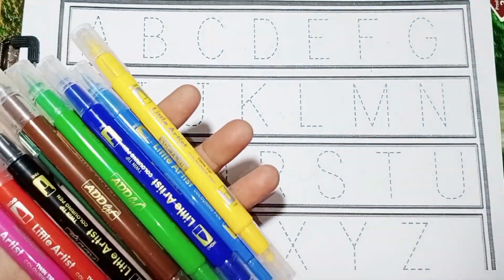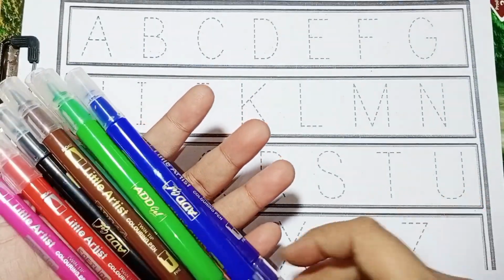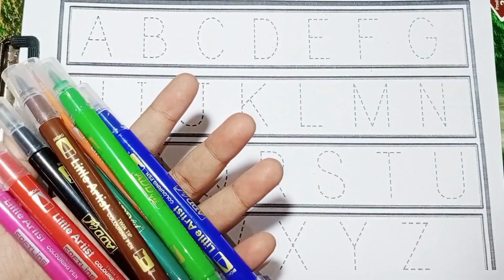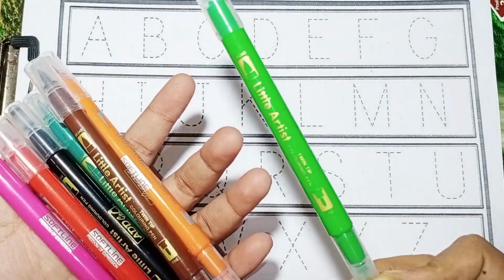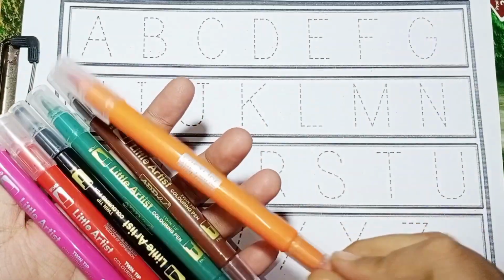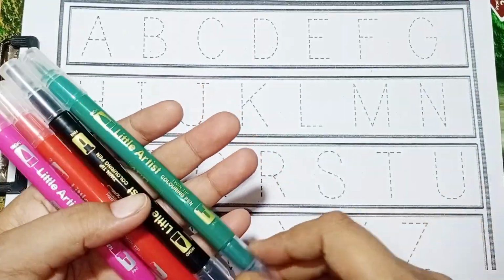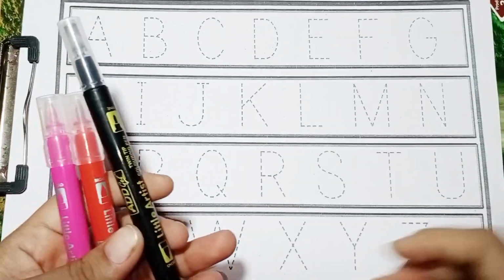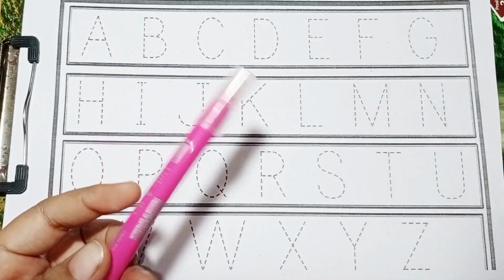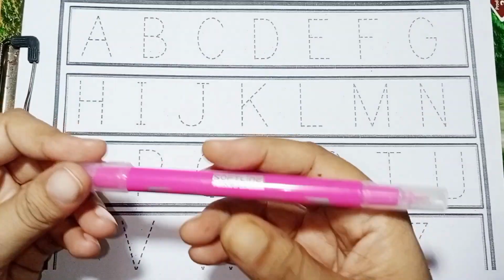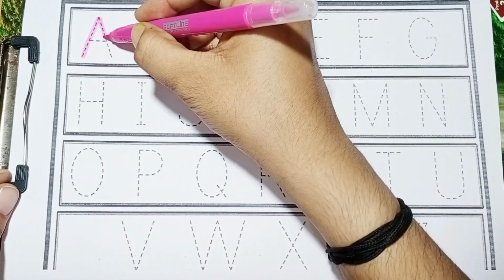Learn some colors. Gray color, yellow color, sky blue color, purple color, blue color, green color, orange color, brown color, dark green color, black color, red color and pink color. So let's start.